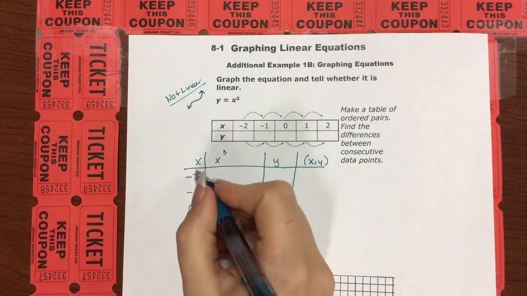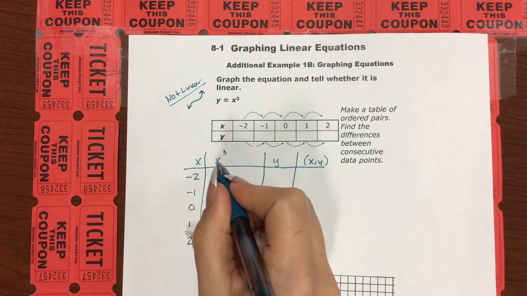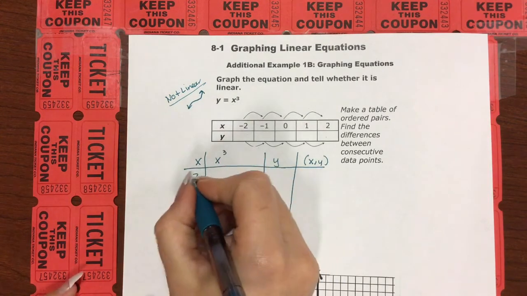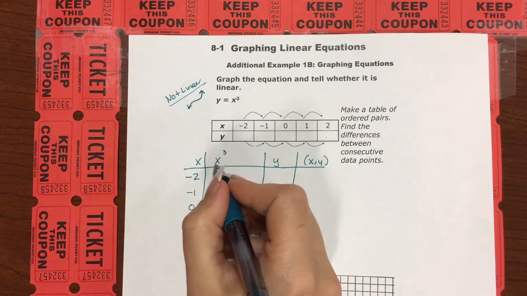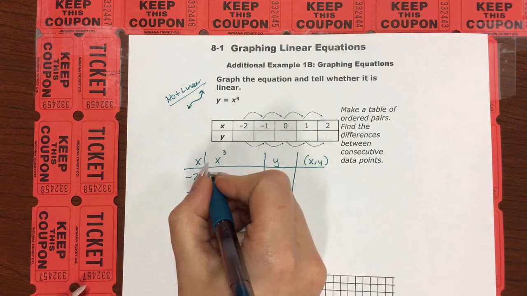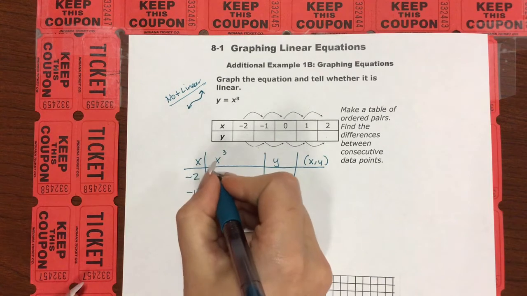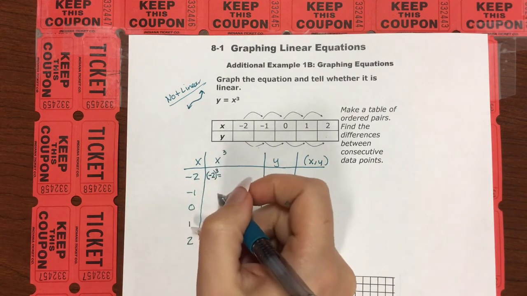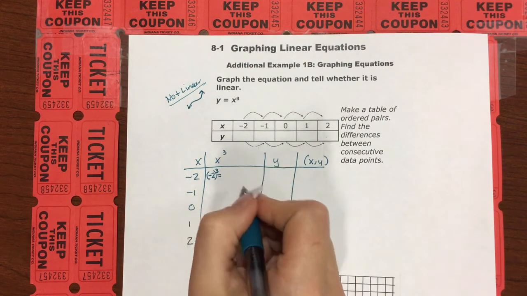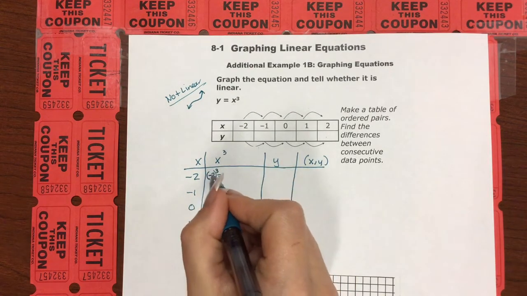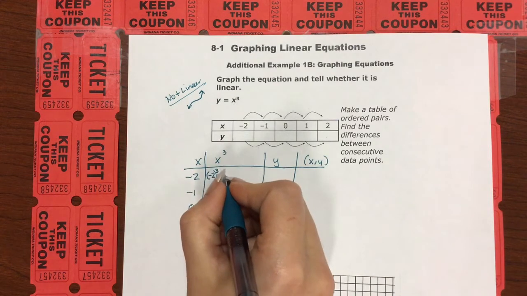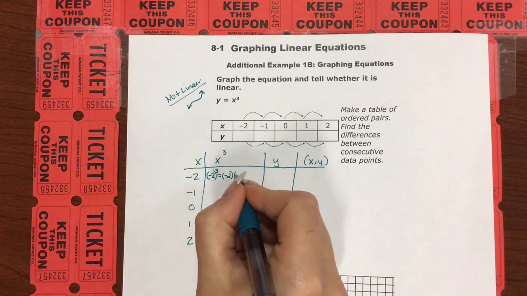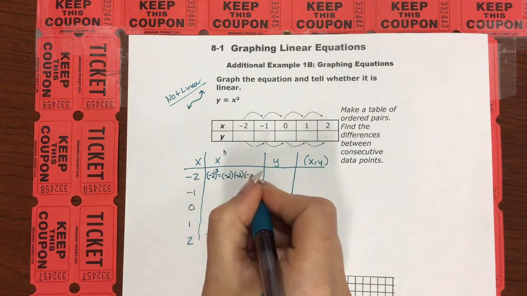Okay, this is my formula. I'm going to input this x into x cubed to figure out what y is. Now, whenever you insert a negative number in for a variable, you need to put it in parentheses. So (-2) cubed. Now let's talk about what that means. We're going to talk about exponents a lot more in chapter 3, but what (-2) cubed means is the same thing as -2 multiplied by itself 3 times. -2 times -2 times -2.